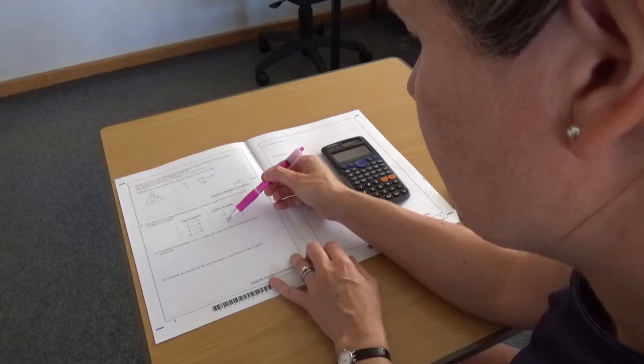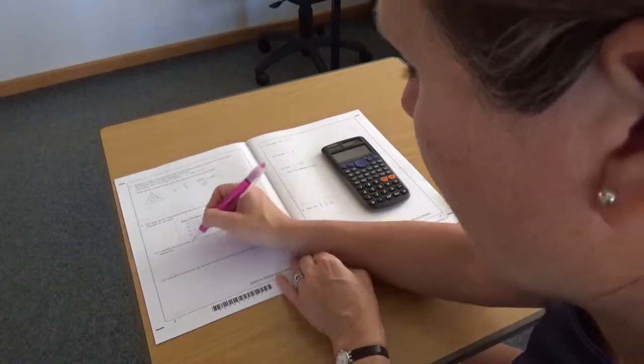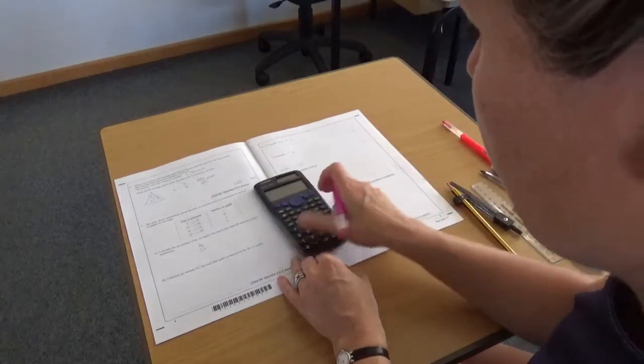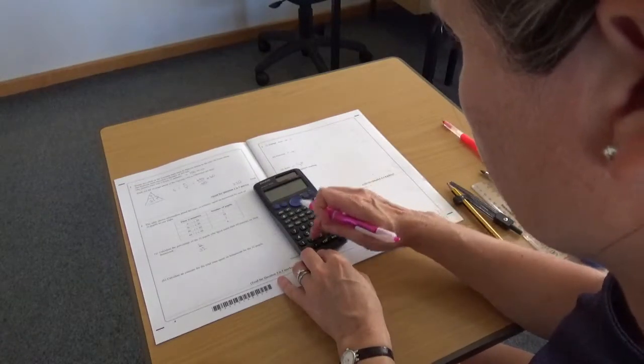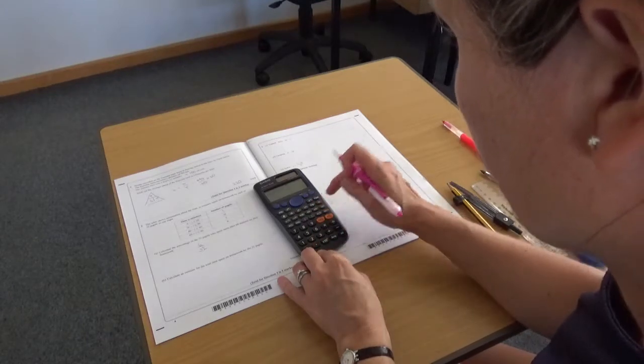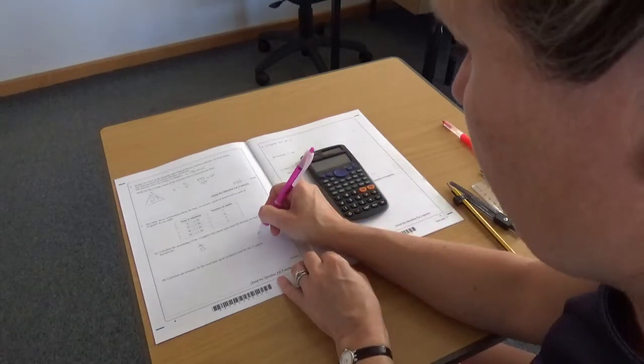More than 60, well, only 6 out of the 32 spent more than 60 minutes. That as a percentage, 6 divided by 32 multiplied by 100 is 18.75.